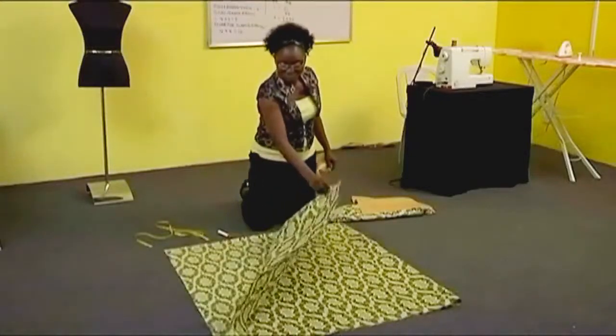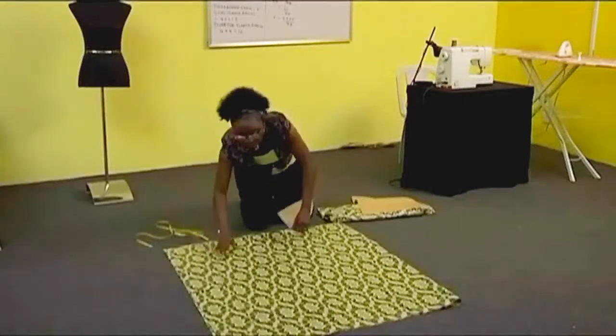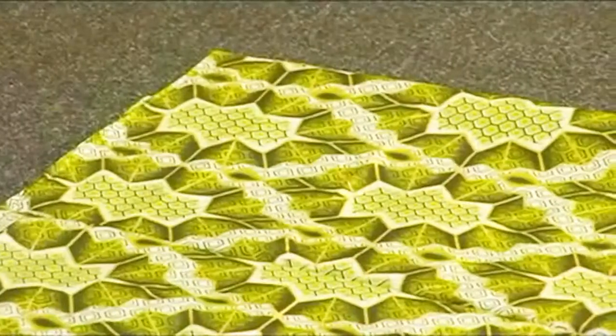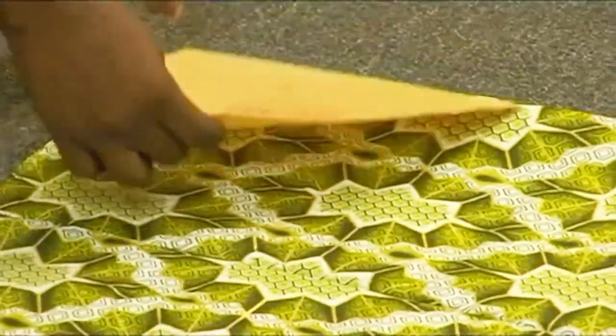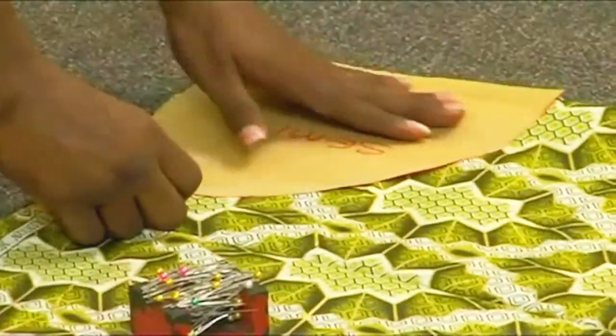And all I needed to do was fold it into 2, exactly as I told you we would do. So I'll now take my semi-flared arc and place it at the edge here, and then pin it to that point.